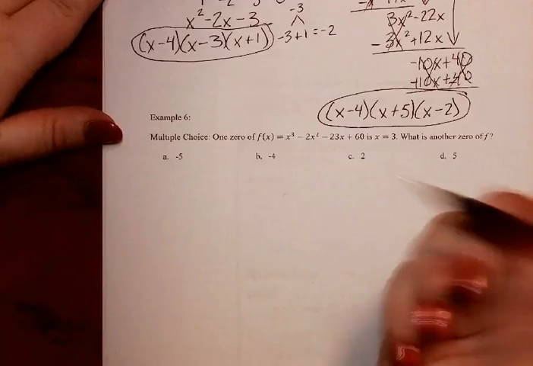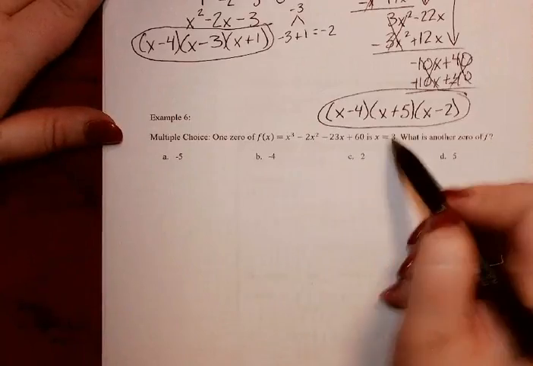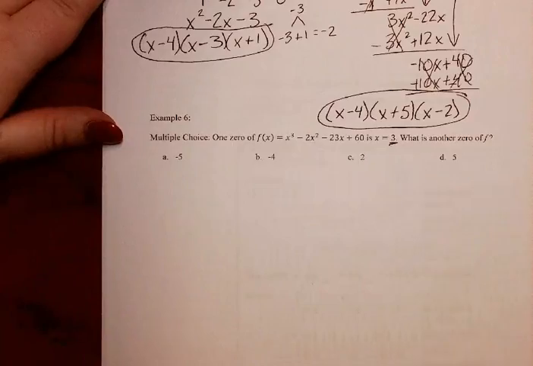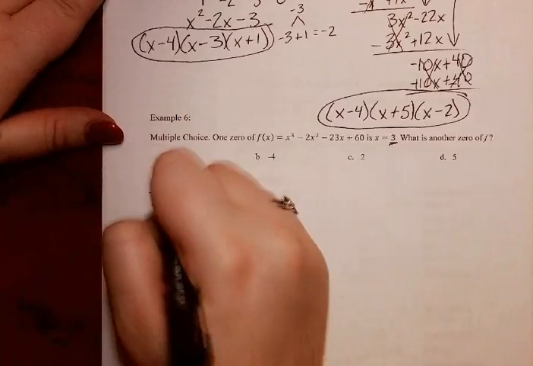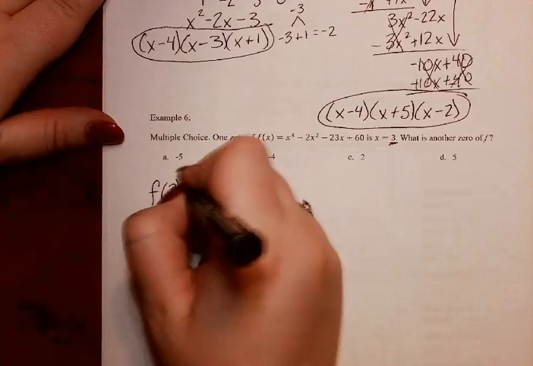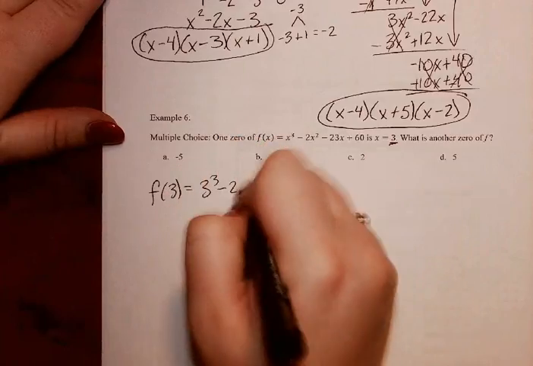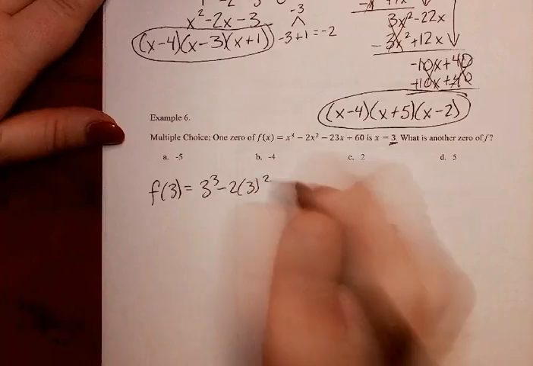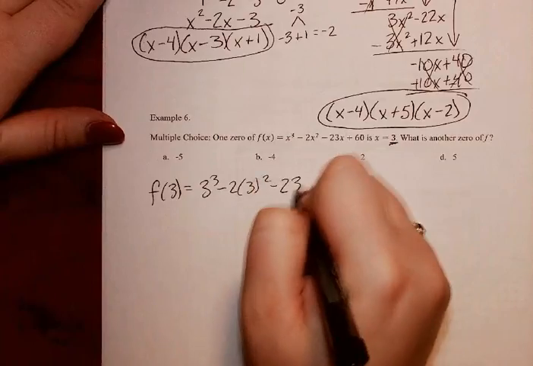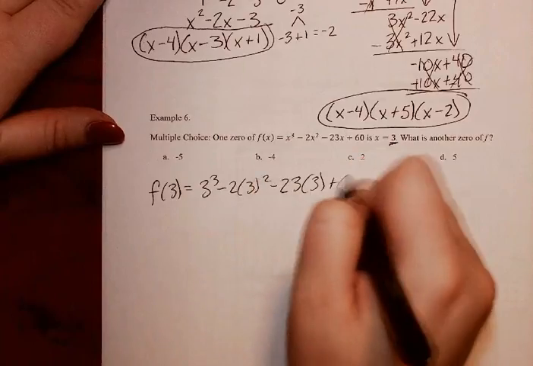So for the remainder theorem, I'm going to plug in my 3. So f of 3, just to make sure that this works, 3 to the third minus 2 times 3 squared minus 23 times 3 plus 60.